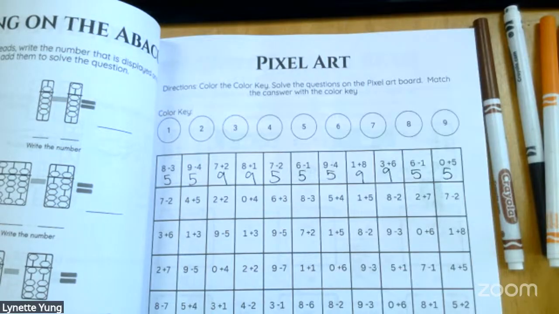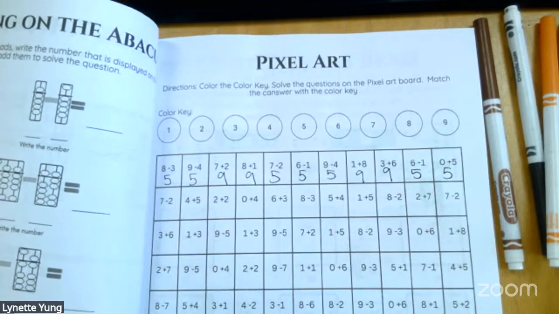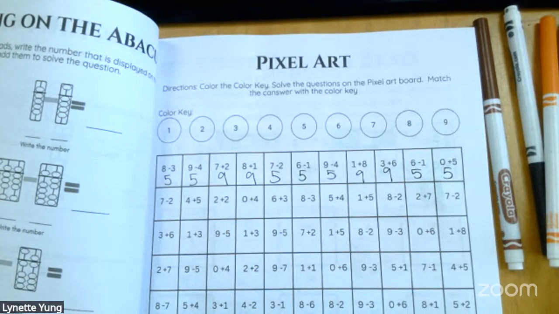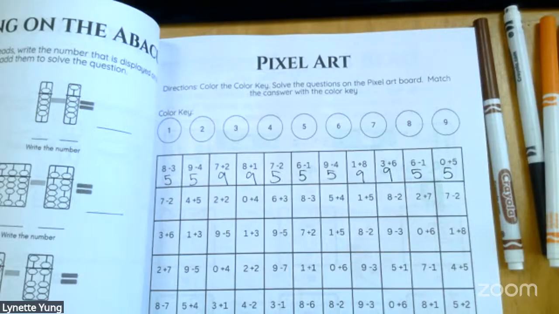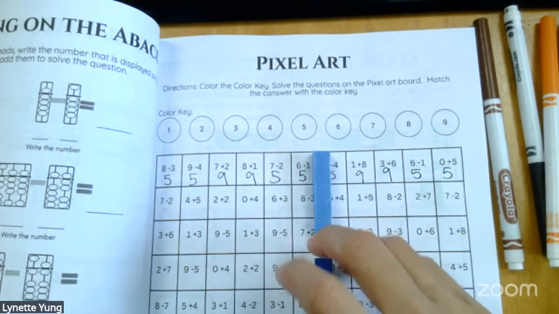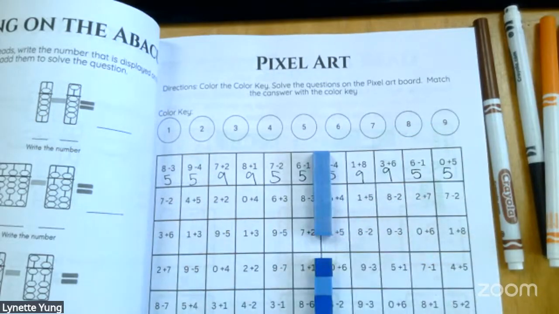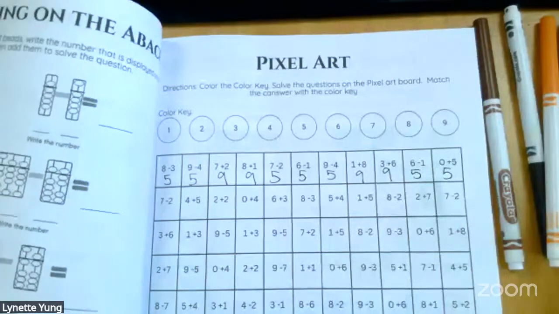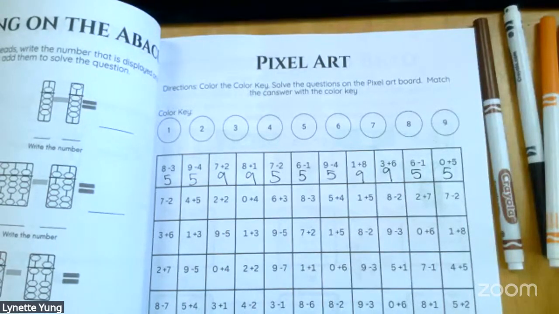And I told her that on the other abacus, even though you flip it over and you have your ones and your tens and your hundreds, one of the things that makes the Right Start Math abacus difficult is that it's hard to contain the beads because they slide down.